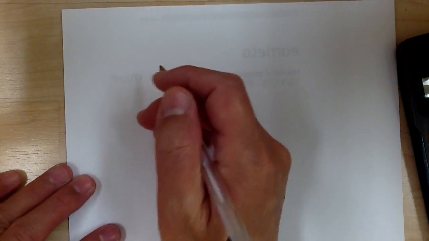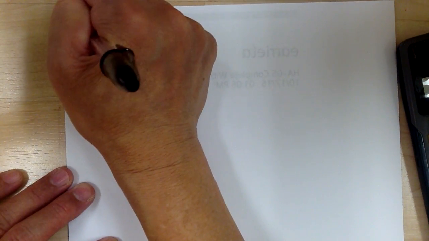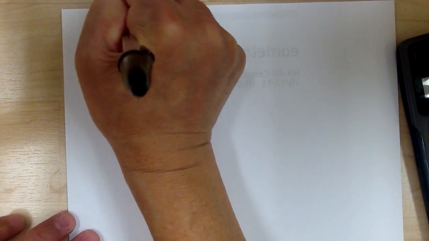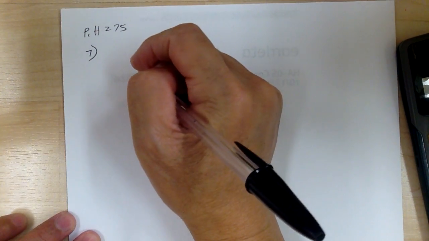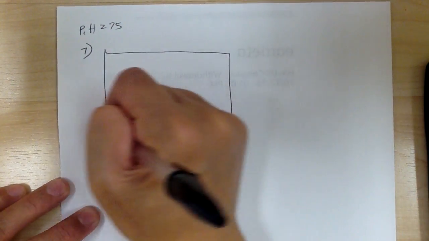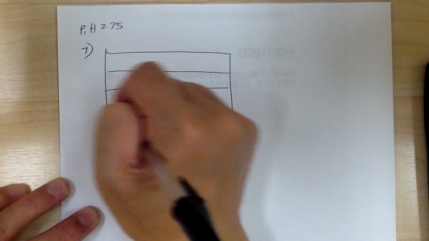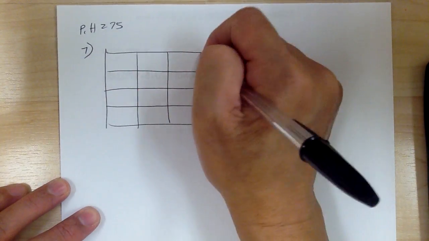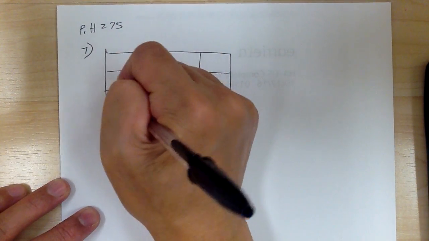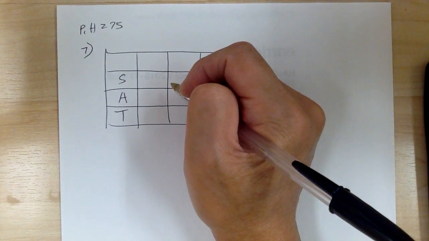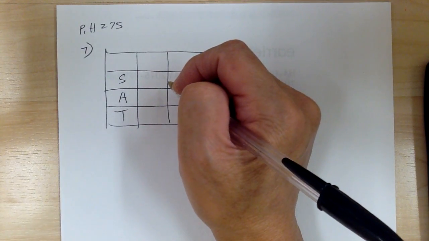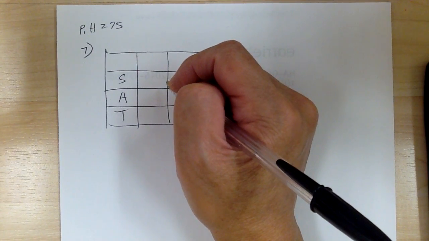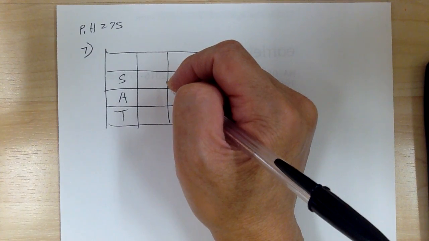Okay, let's go to number 7. Again, read through. So this is the mixture for percents. So make a table. And so percent would be S, A, T. The things you're mixing are the 30% salt water with the pure water, to get 9%.